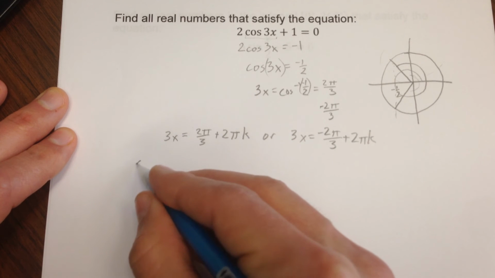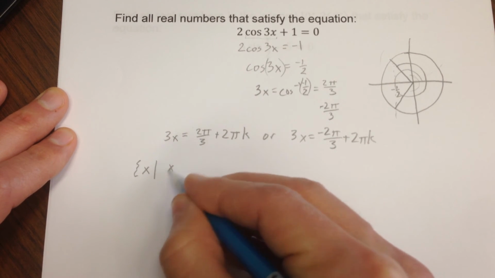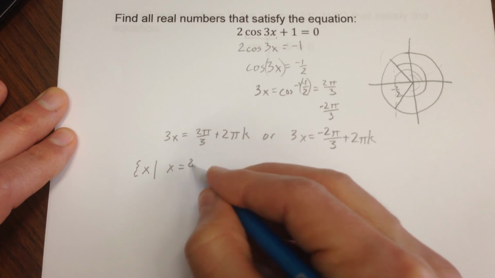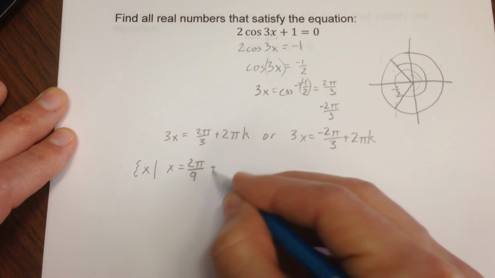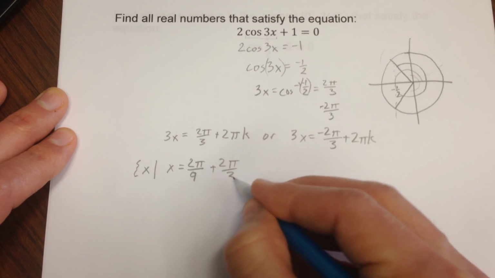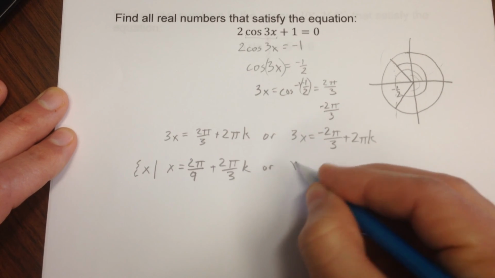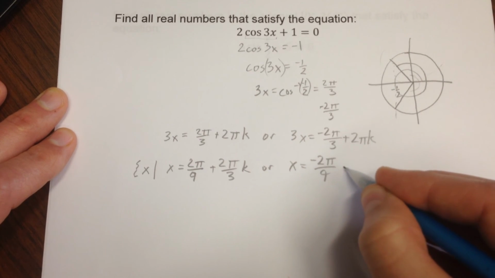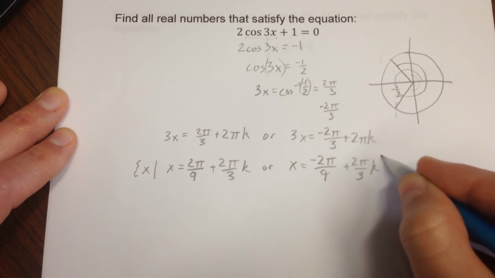That means that if we divide everything by 3, we're going to get to that. So typically we write the solution set as the set of x such that x equals, now notice I'm dividing this equation by 3, x equals 2 pi ninths plus 2 pi thirds k, dividing this by 3, dividing that by 3, or x could equal negative 2 pi ninths plus 2 pi thirds k.